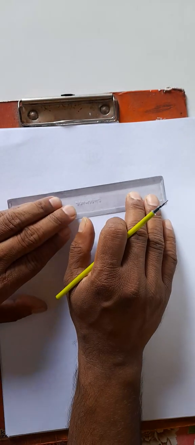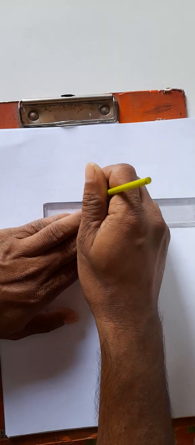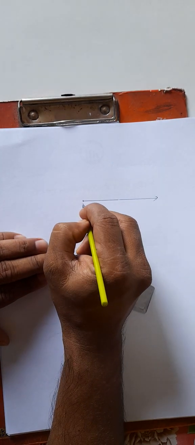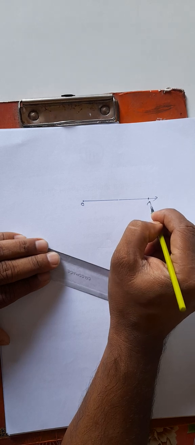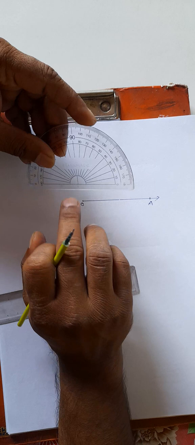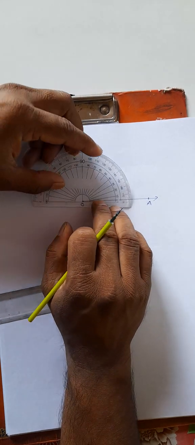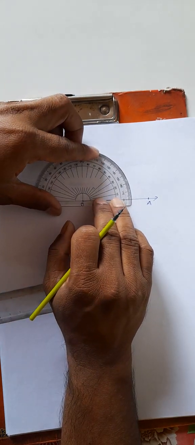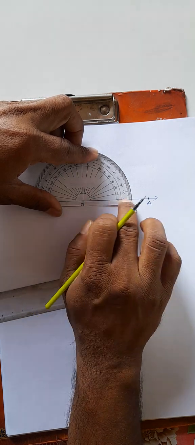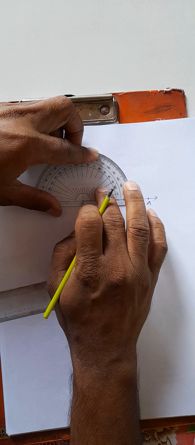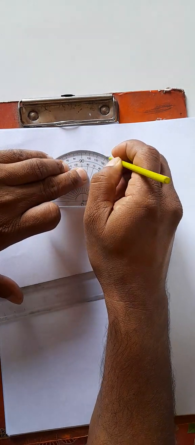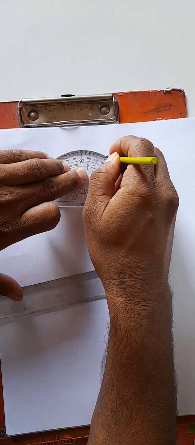Now suppose you are asked to make a 60 degree angle. Suppose this is ray OA. Now how will you make a 60 degree angle? Let us reconcile this point with the initial point of the ray, O. Then you overlap this zero line with the ray OA. So you want to make a 60 degree angle. So 60 degree is here. So you put a dot point here.